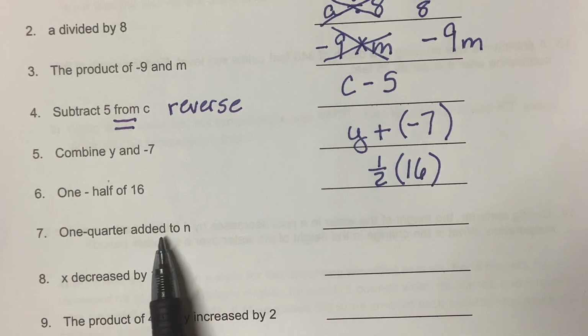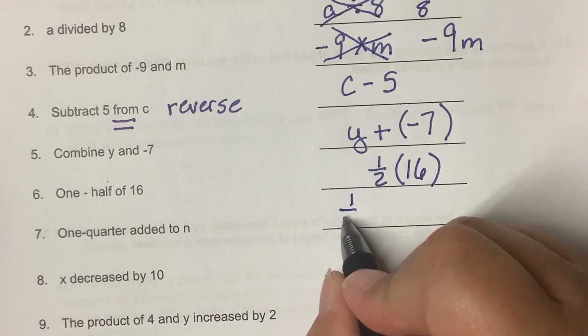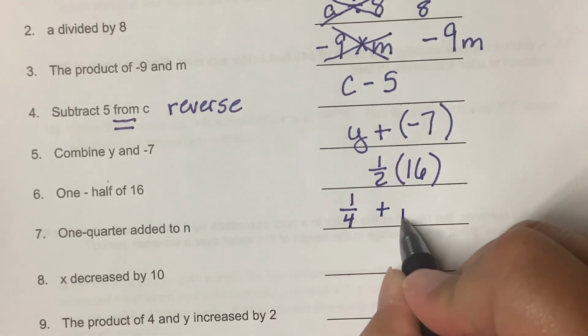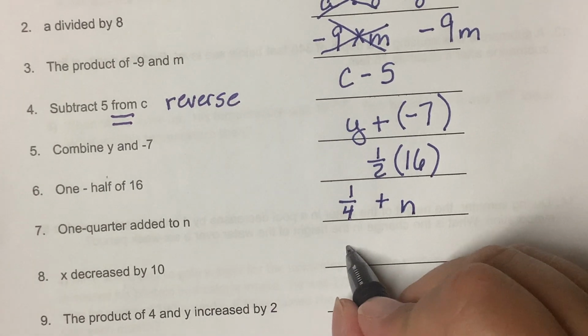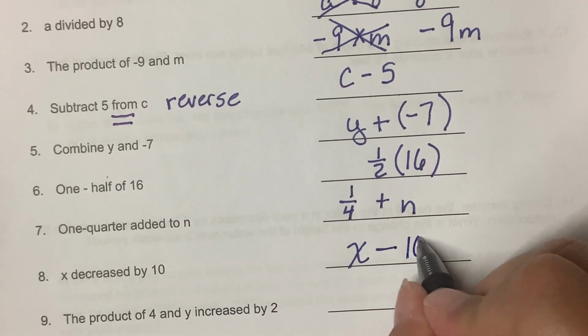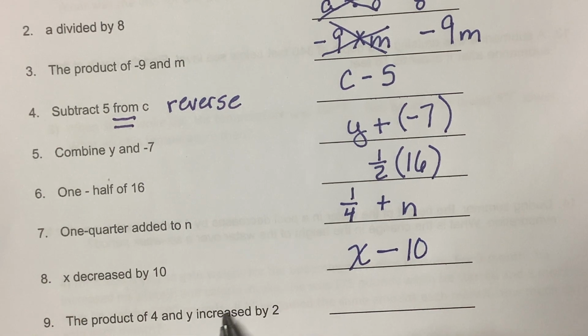1/4 added to n. 1/4. Think about money. That's 1/4. 1/4 added to n. X decreased by 10. X decreased by a subtraction, 10. The product of 4 and y increased by 5.